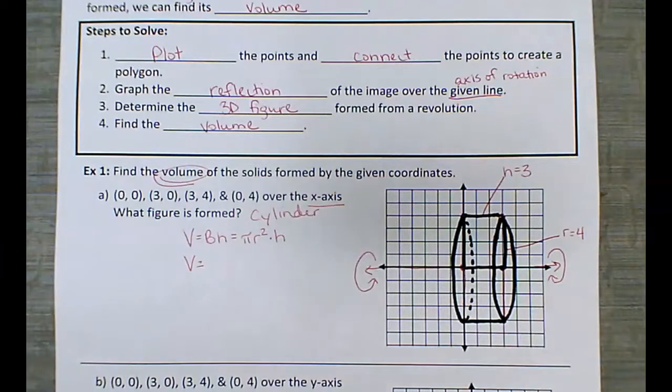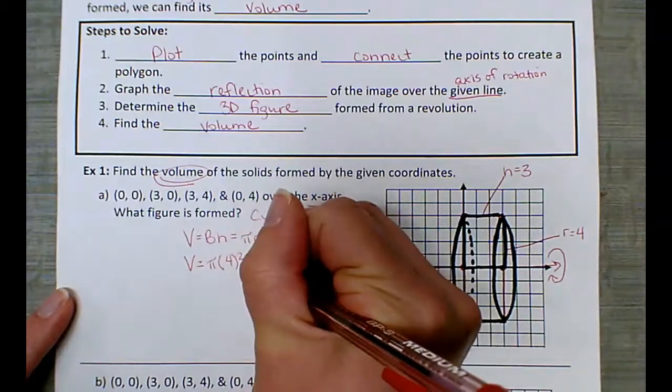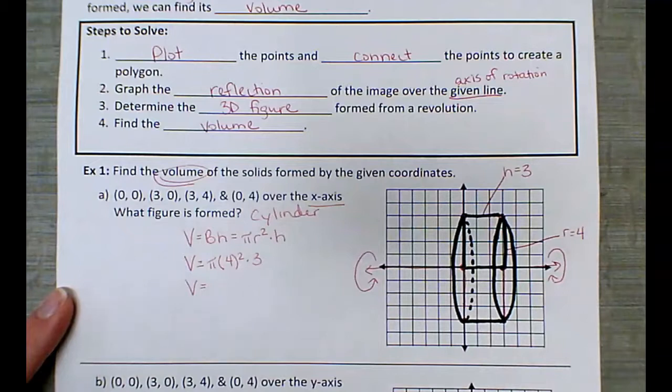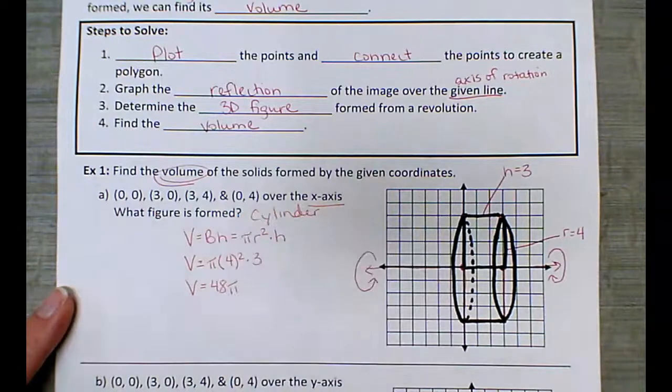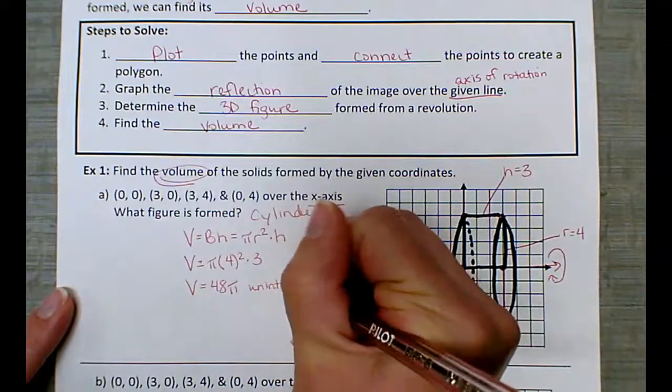And now I can insert the dimensions into their proper place in the formula. So the volume equals pi times the radius of 4 squared times the height of 3. 4 squared is 16. 16 times 3 is 48. And 48 times pi is 48 pi. We don't have inches or centimeters or anything like that, so we just simply say units cubed.